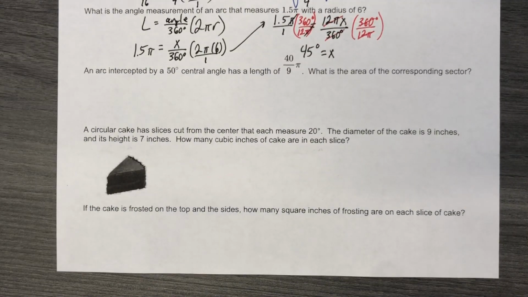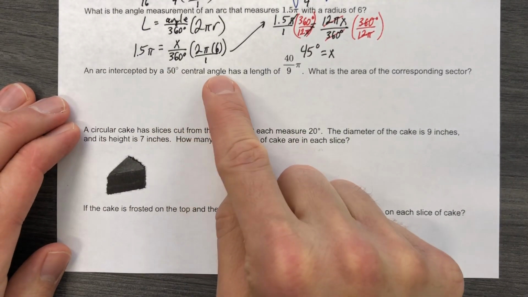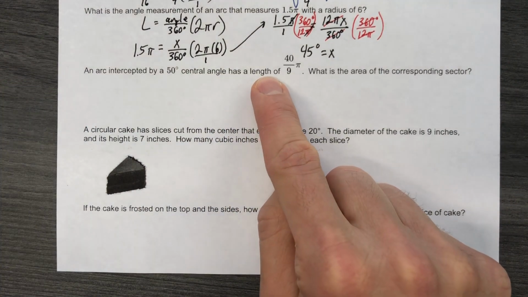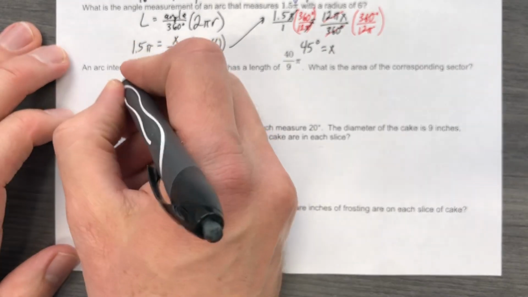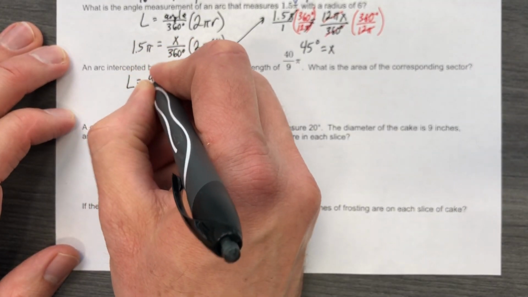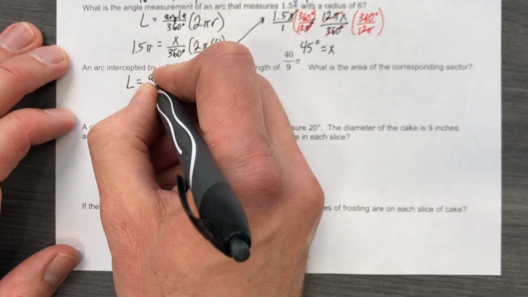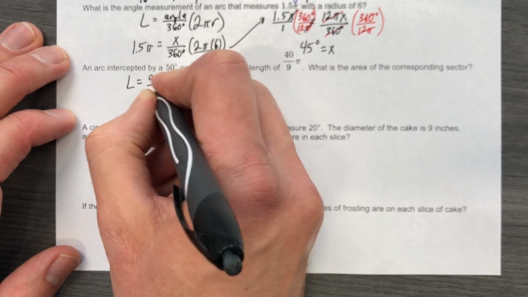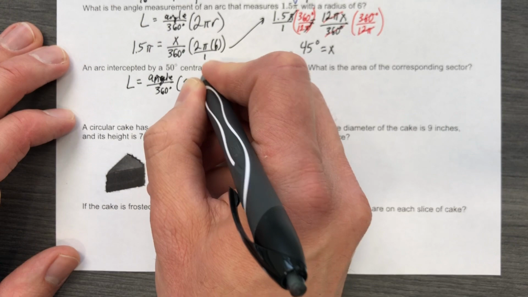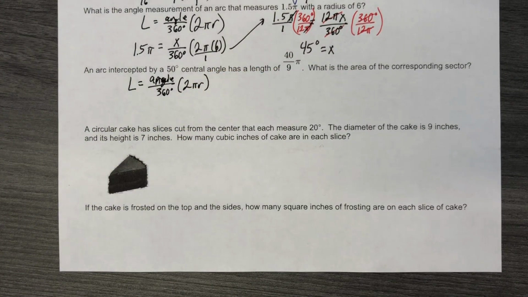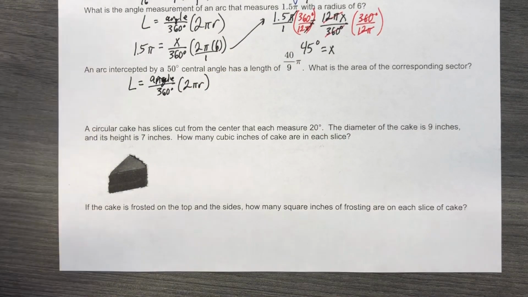An arc intercepted by a 50-degree central angle has a length. Stop right there. You're dealing with arc length. Or are you? Let's find out. Length equals area. Whoa, whoa, whoa, angle, my bad. Angle over 360 degrees times 2 pi r. Just start from there. Haven't even read the rest of the problem yet, but let's just go.